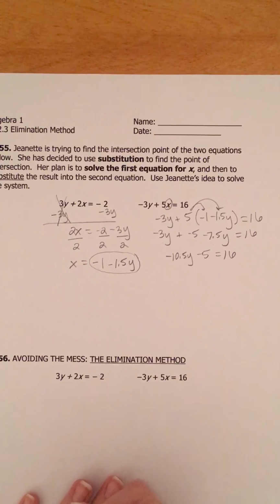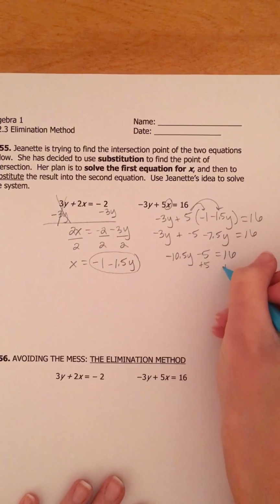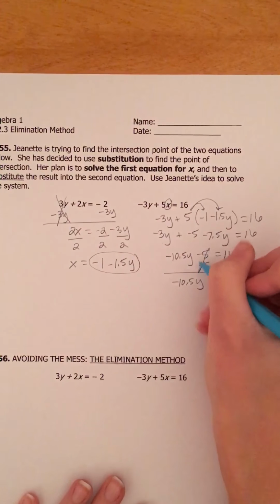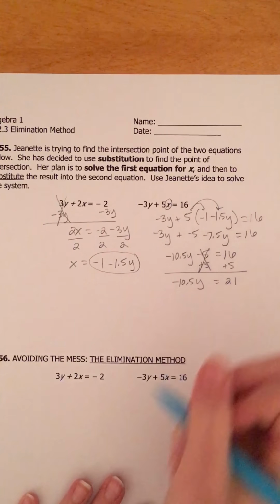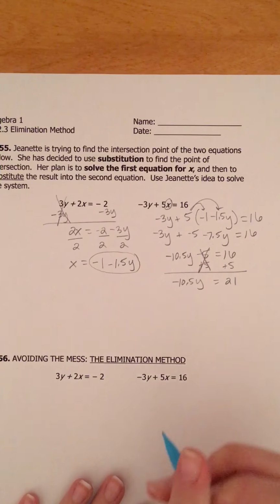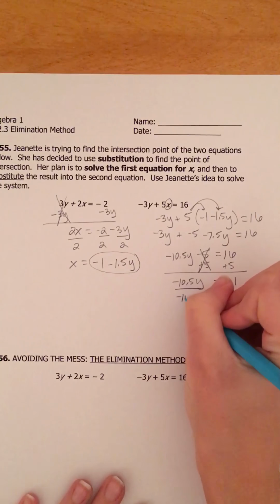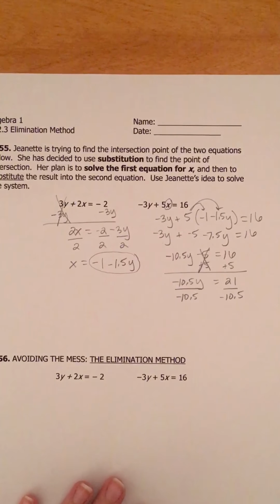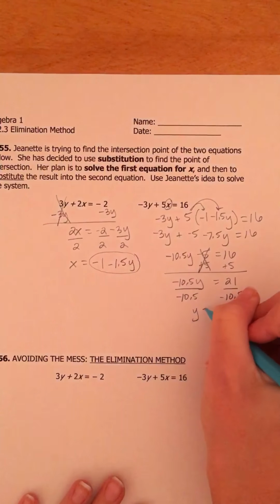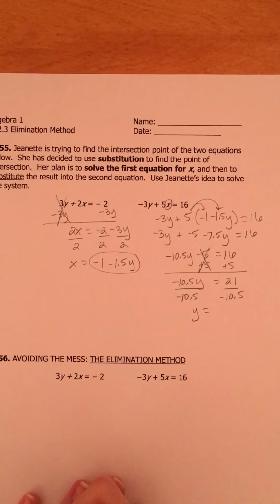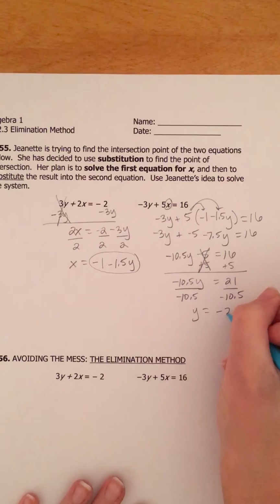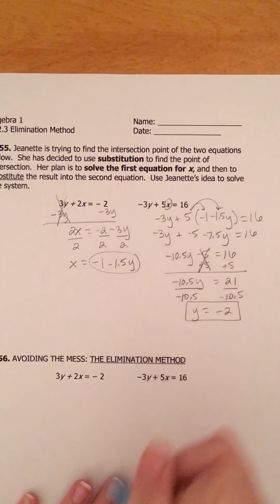Okay, I'm going to solve this for y, so I'm going to add 5 on both sides. -10.5y, this is gone, equals 21. Almost there. To get rid of that -10.5 touching the y, I'm going to divide. Then I'm going to have y equals, my result is 21 divided by -10.5, which is -2. And there's one of my solutions.